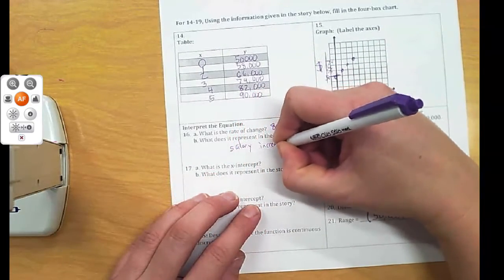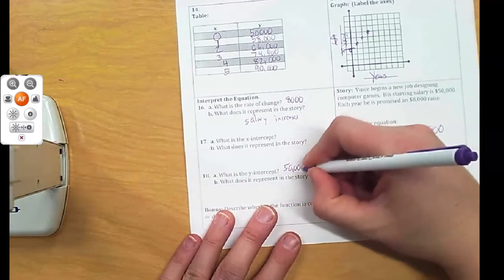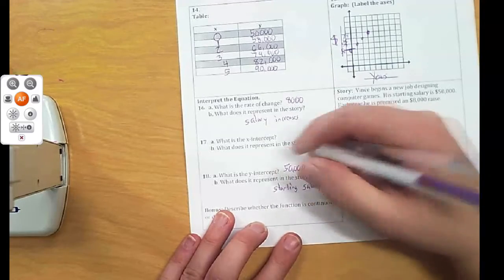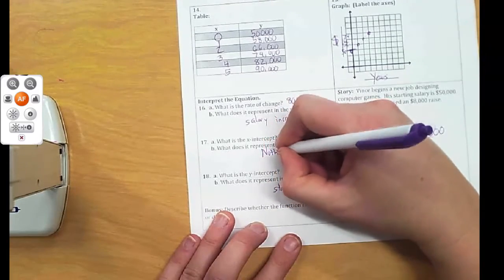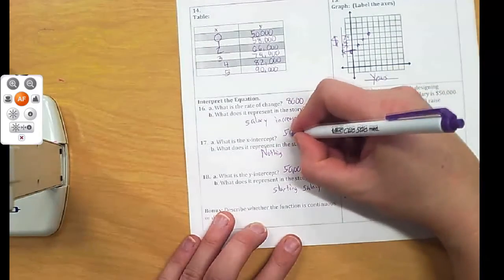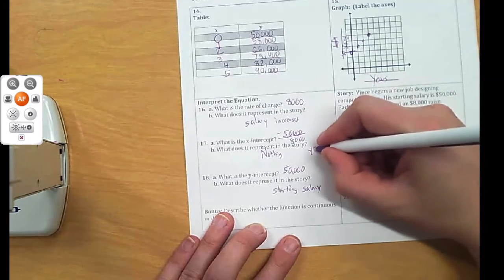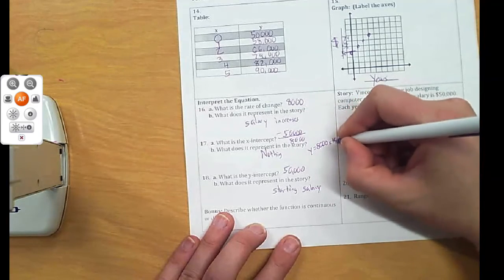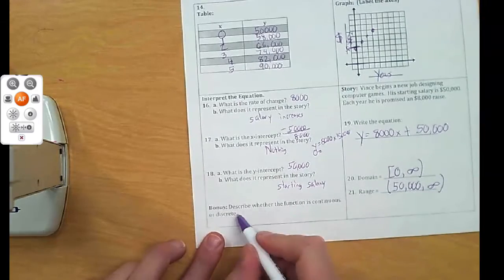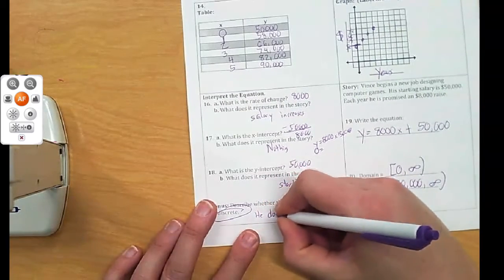The x-intercept is going to be harder. We're going to come back to that one. The y-intercept is 50,000. That's his starting salary. The x-intercept doesn't represent anything, but it would be found by saying y is 0. So it would be negative 50,000 over 8,000. y equals 8,000x plus 50,000. We plug in a 0. Is the function continuous or discrete? It is discrete because he doesn't increase his salary at half a year.